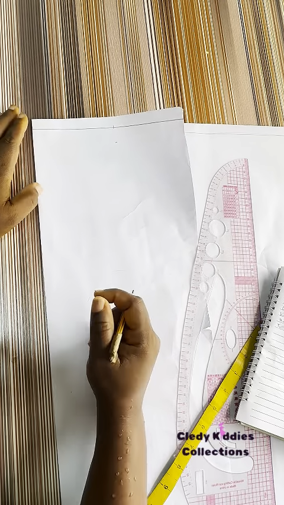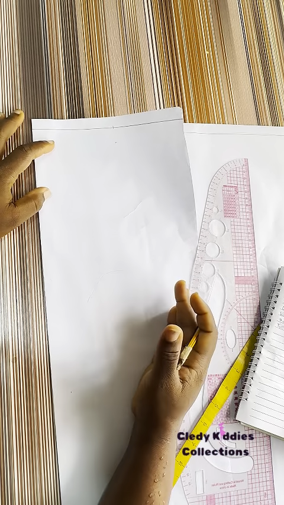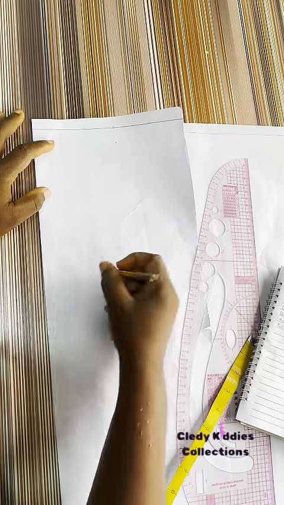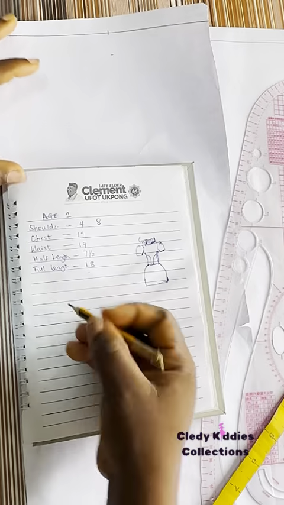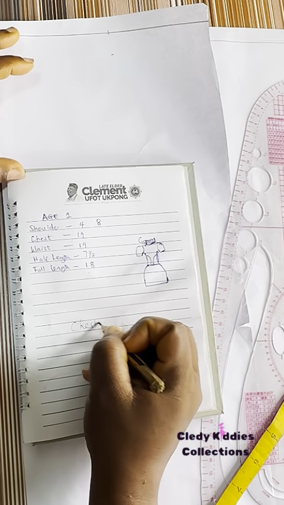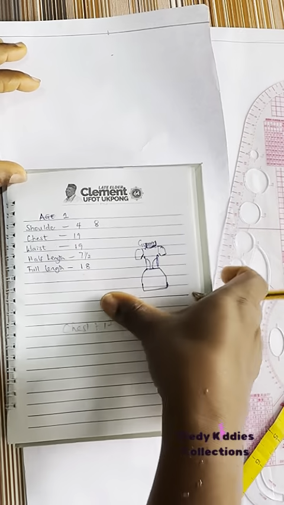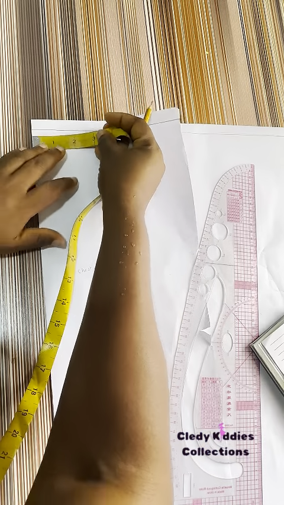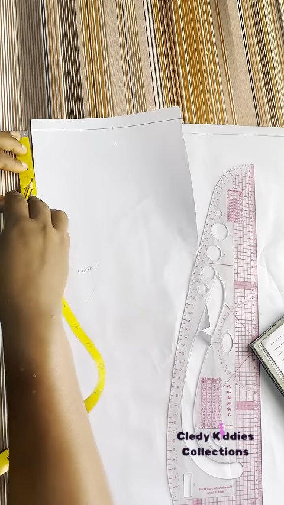For the neck width and neck depth, this is just standard. When you're finished calculating this, it is at this point you choose how wide or how fitted you want it to be. For the neck depth and the neck width, what we usually do is chest measurement divided by 12 inches. This child's chest measurement is 19, divided by 12 gives a little more than 1.5, but I'm just going to use 1.5 by 1.5.